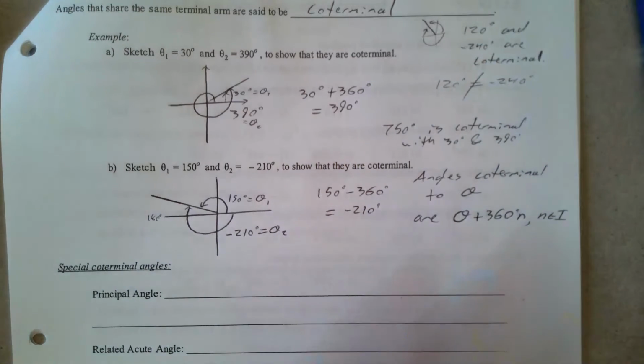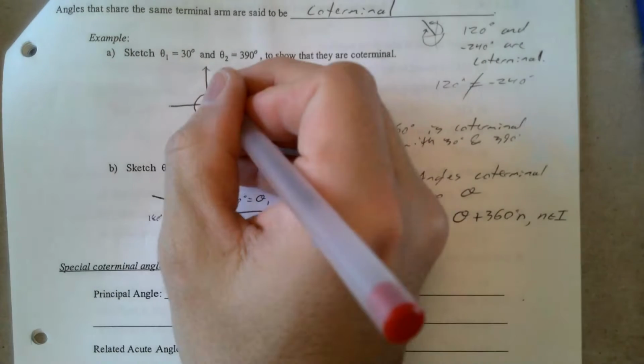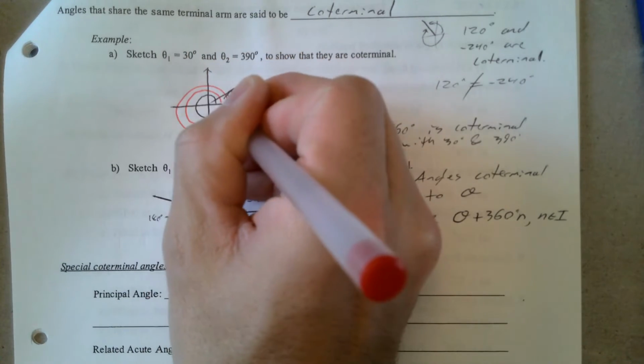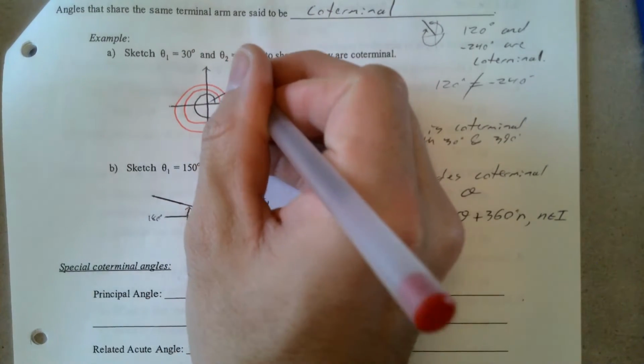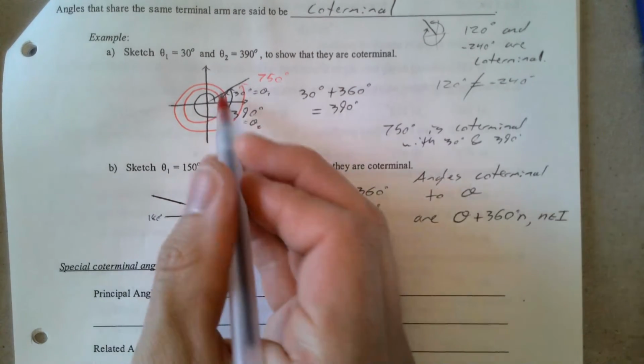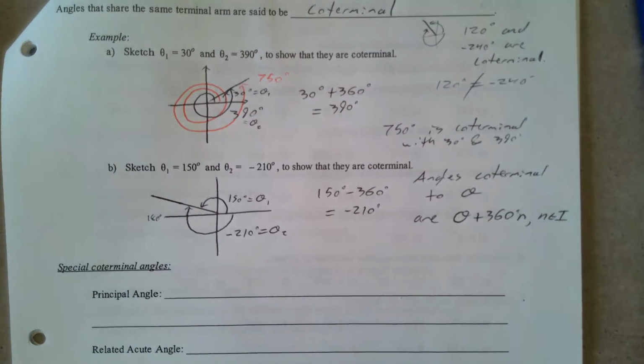So if you ask me to sketch 750 degrees, I'm going 360 degrees and then 720 degrees and then 30 degrees more. That right there is a rotation of 750 degrees. It can get kind of silly if you're drawing the entire rotation around and around and around. It's going to look like a nautilus or a snail shell or something like that.